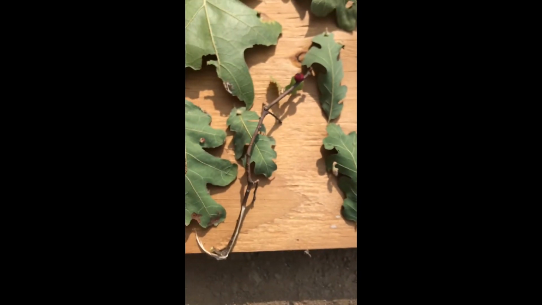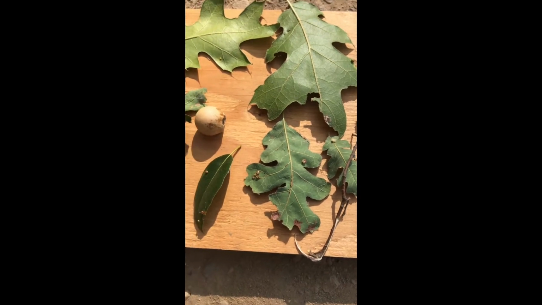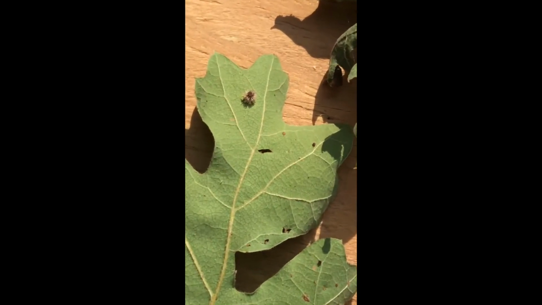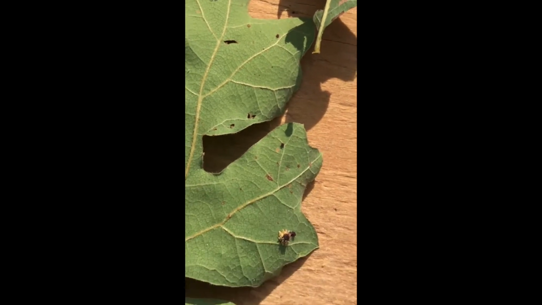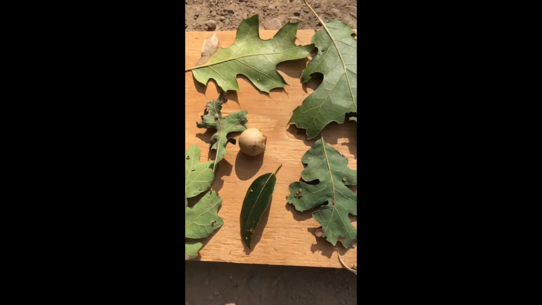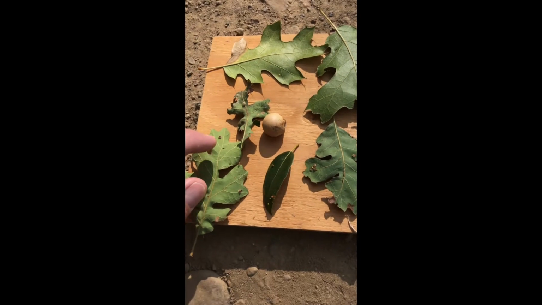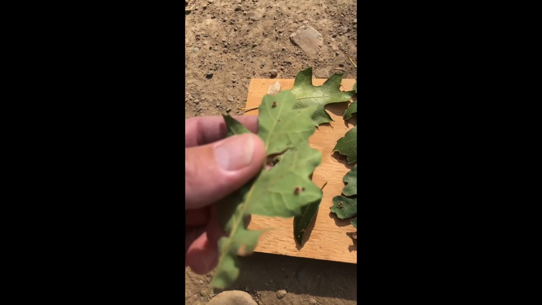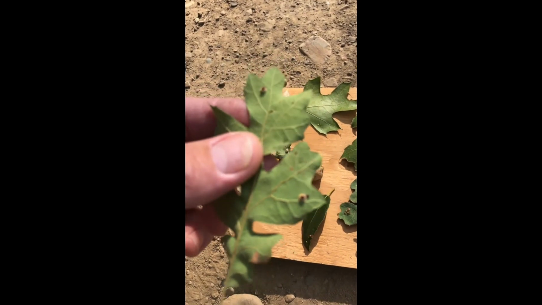So all these galls look different, and it's because they were laid by a different species of wasp. And you would think that these galls were actually the egg of the wasp and grew like this, but actually what it is is the plant.